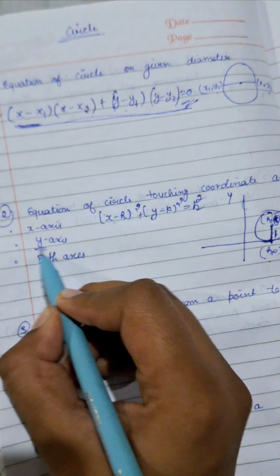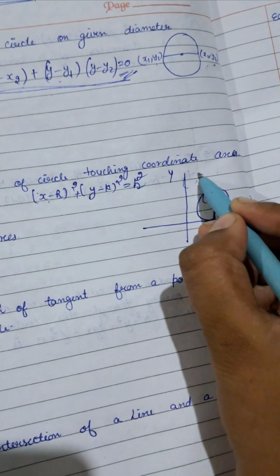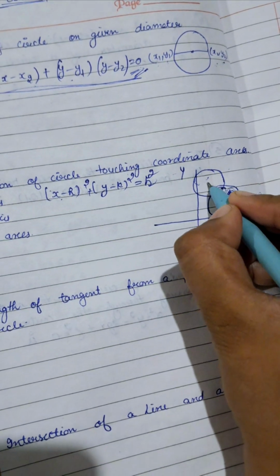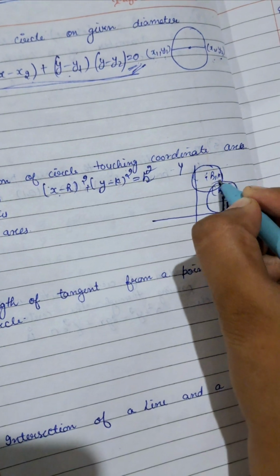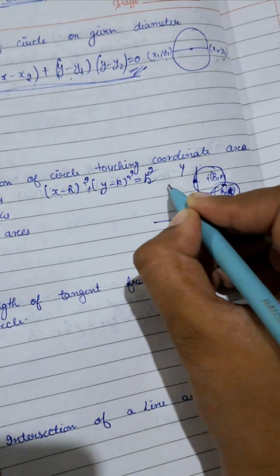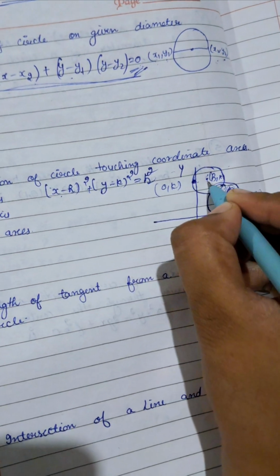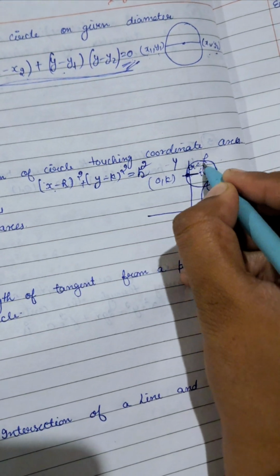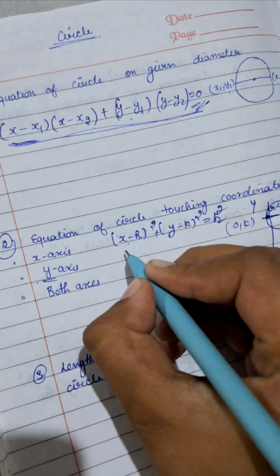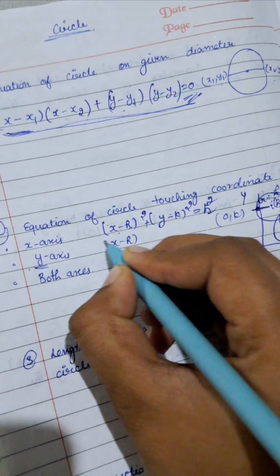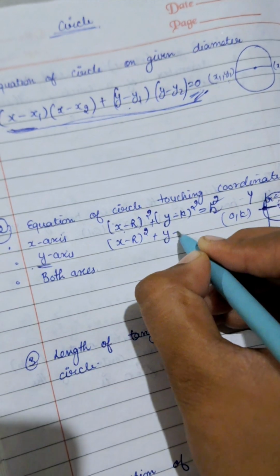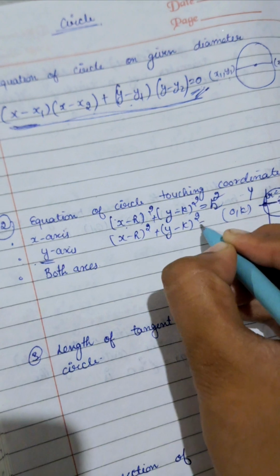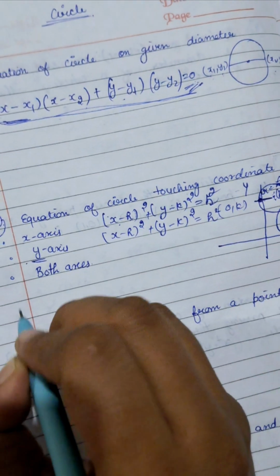Now if the circle touches the y-axis, that means this side, suppose the center is (h, k) and this point is (0, k). Now k minus k becomes 0 and when we use the distance formula, the radius becomes only h. So the formula becomes (x minus h) whole square plus (y minus k) square is equal to h square.